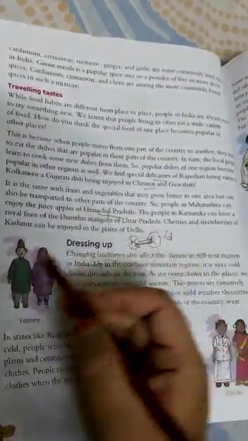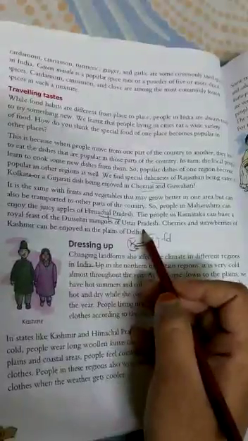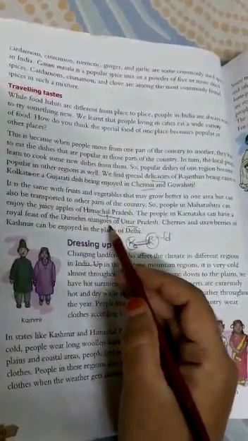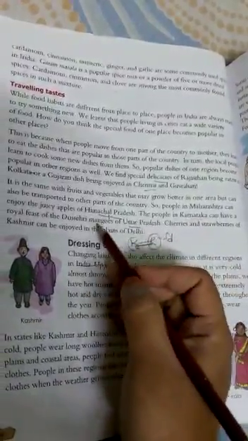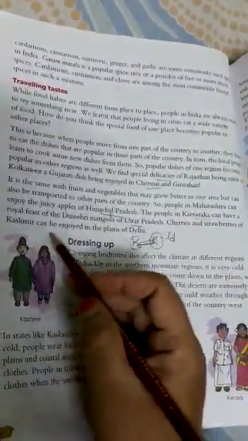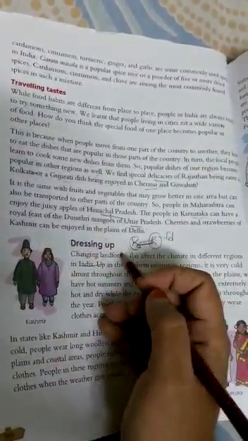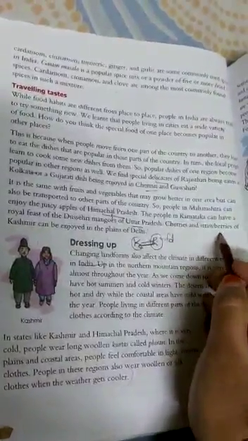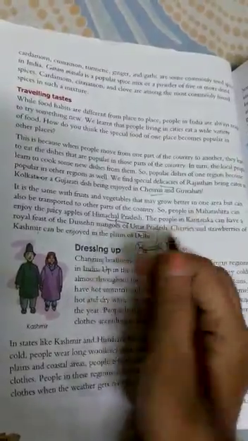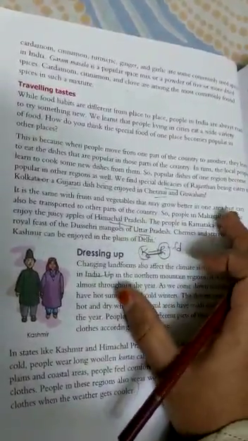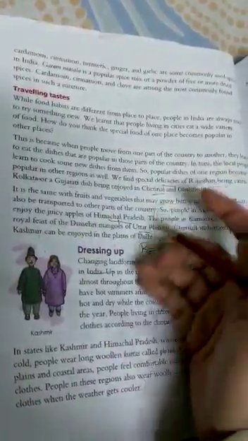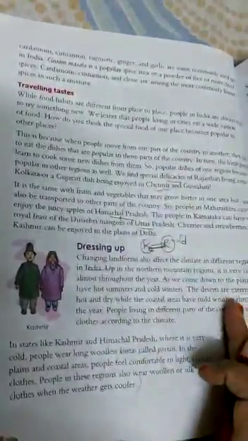The people in Karnataka can have a royal feast of Dasari mangoes of Uttar Pradesh. So in Uttar Pradesh, Dasari mangoes are grown well. They are very tasty. So they will be transported to the people of Karnataka. Cherries and strawberries of Kashmir can be enjoyed in the plains of Delhi. Kashmir is well known for cherries and strawberries. So these will be transported to the people of Delhi and they can have them. So in this way, whatever fruits and vegetables are grown best in their places will be transported to the other places of the country, and in this way we can have the best grown fruits and vegetables from all over the country.